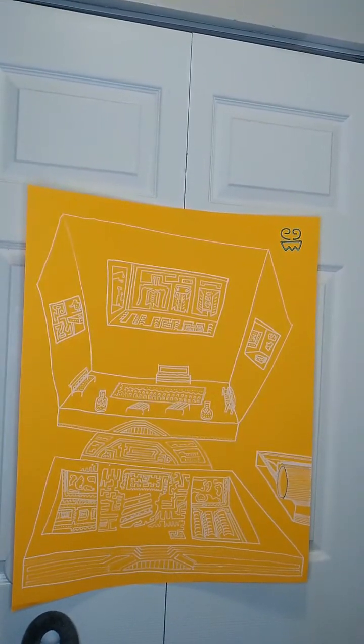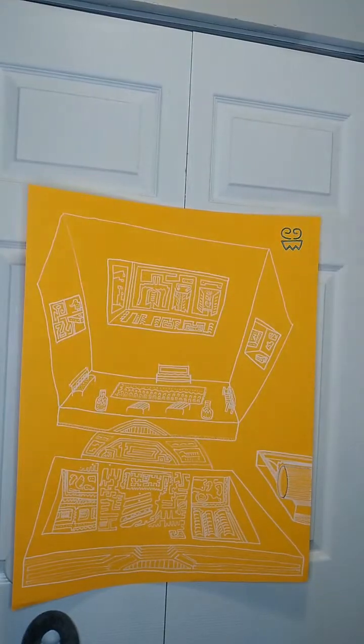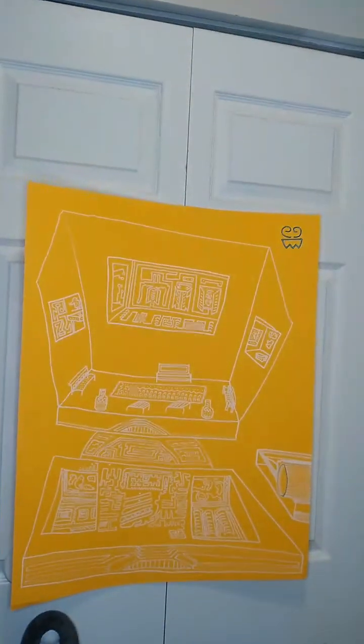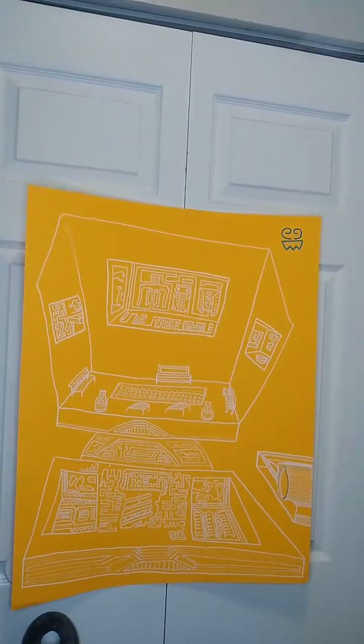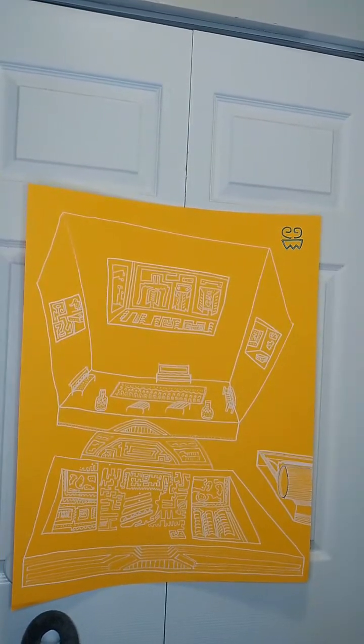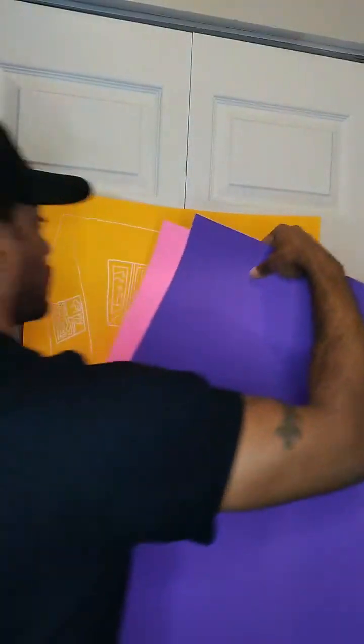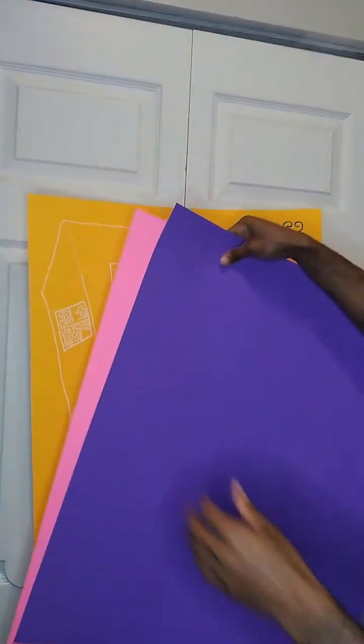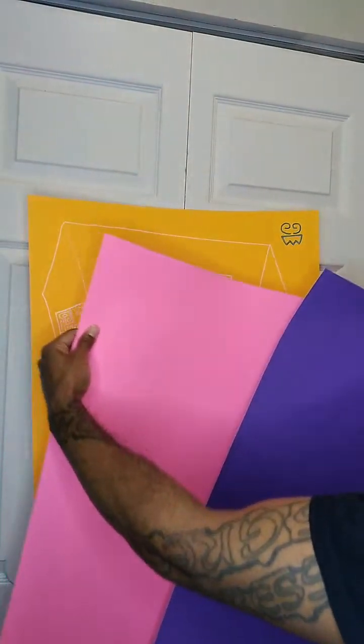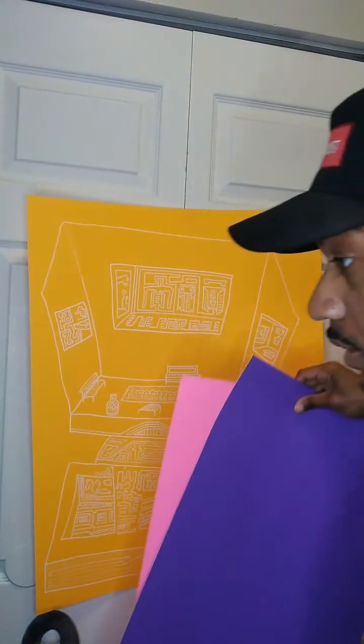Isn't that cool? So I'm gonna create another space. And I just need to pick the color. So we have purple, we have this hot pink, we have black.